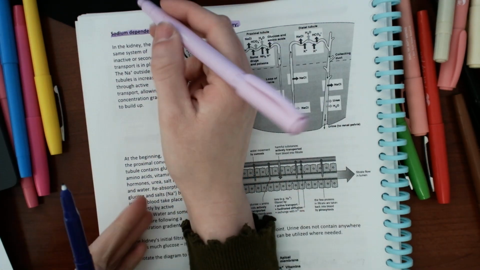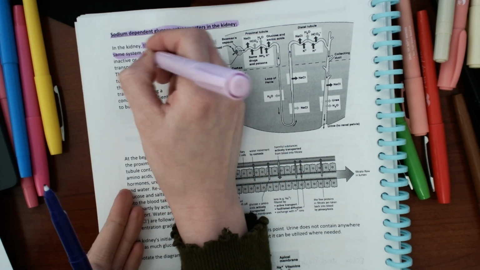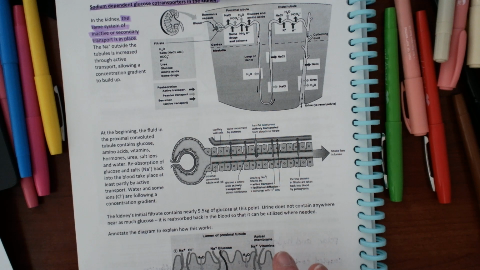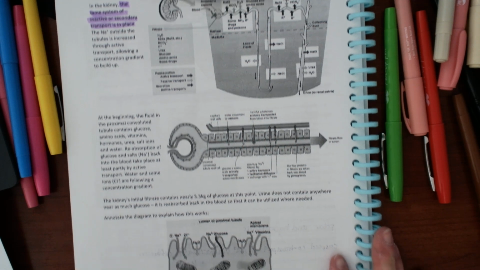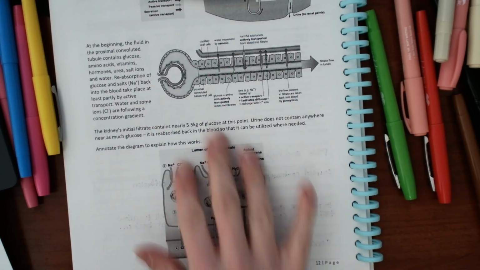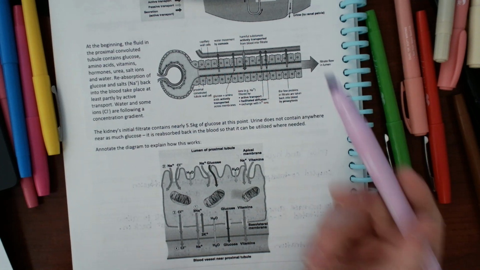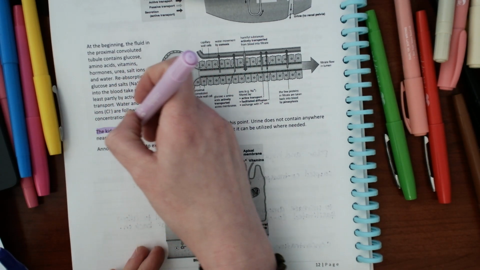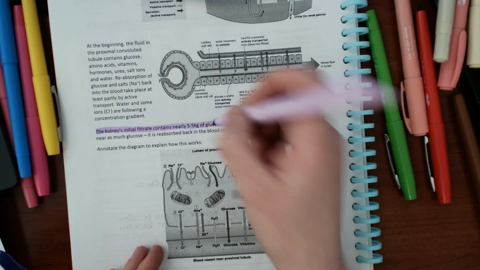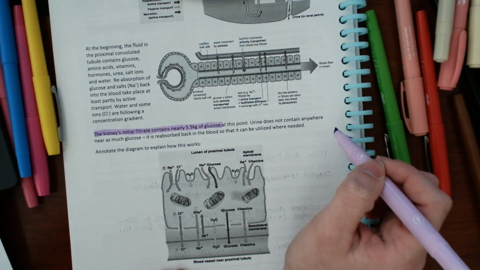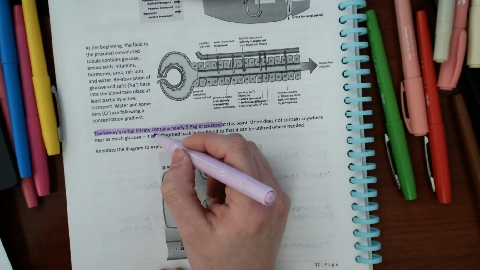Your sodium outside your tubules is increased through active transport, allowing a concentration gradient to build up, which then allows your glucose to go back into the cell to filter it out of your urine. The kidney's initial filtrate is nearly 5.5 kilograms of glucose. Urine does not contain anywhere near that much. It's reabsorbed back into the blood.